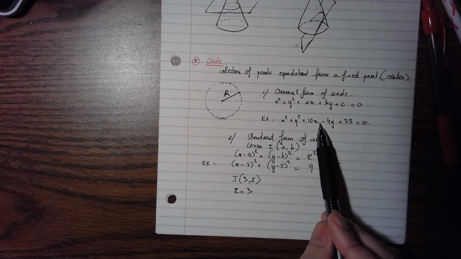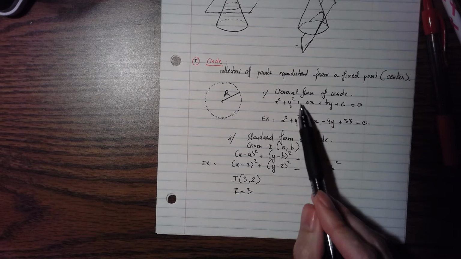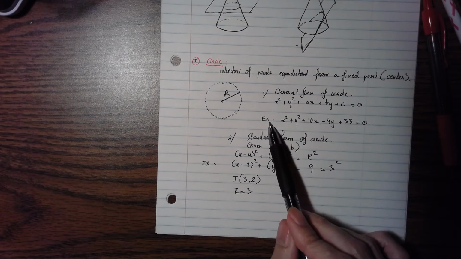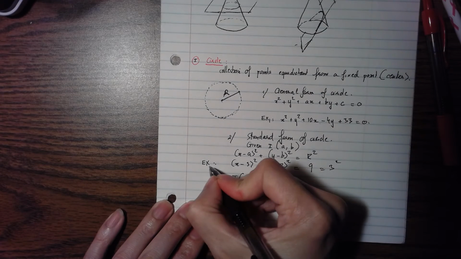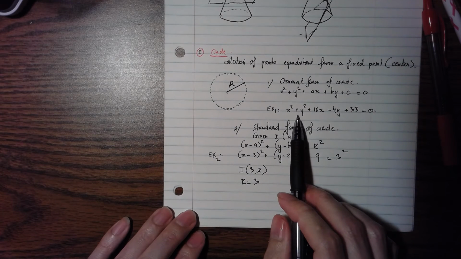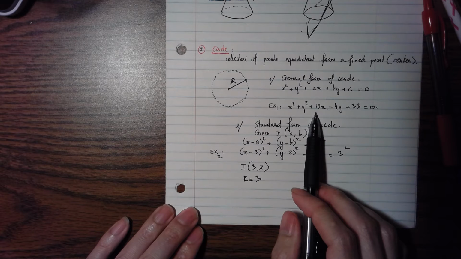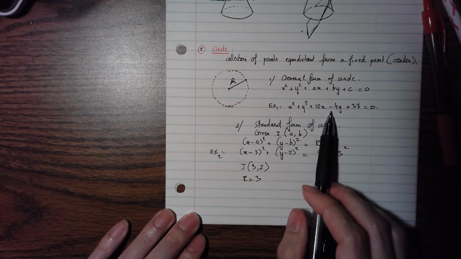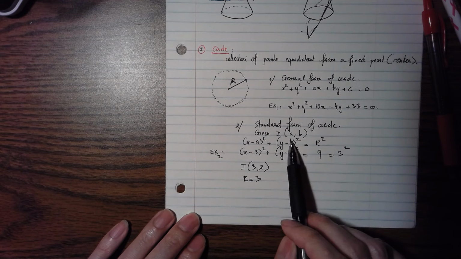However, we can convert between general form and standard form. For example, in the first example here, it's in the general form and you don't know the coordinates of the center, right? But you can convert it to standard form so that you know the coordinates.